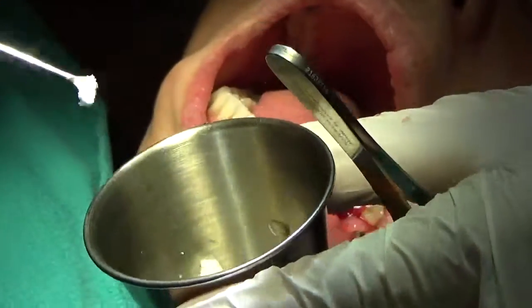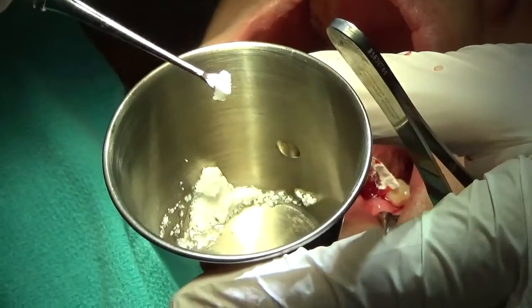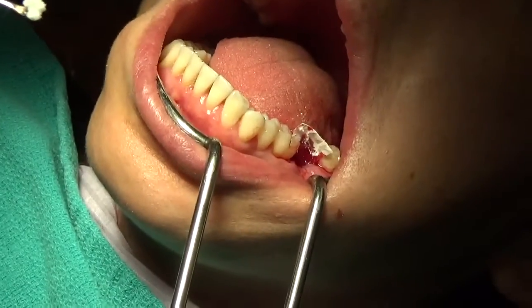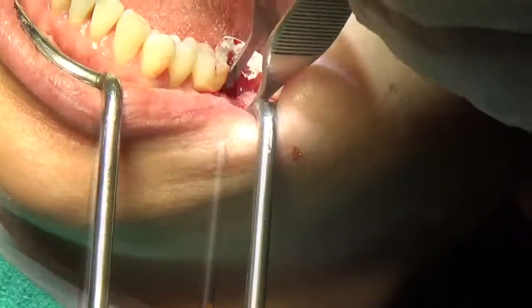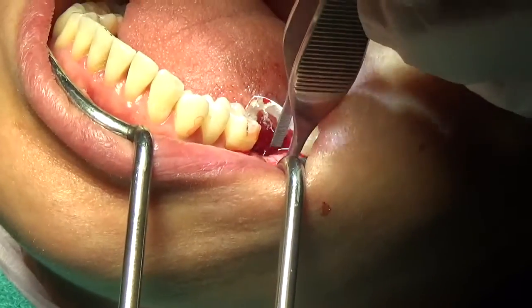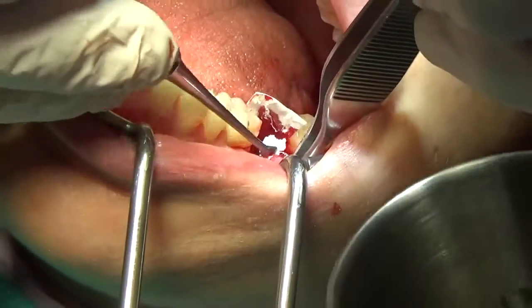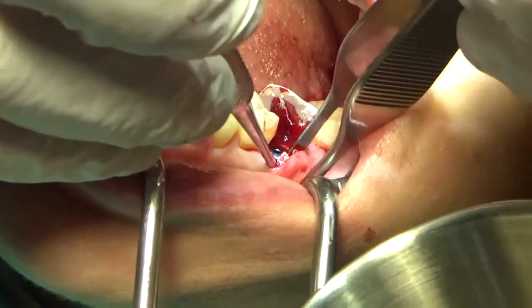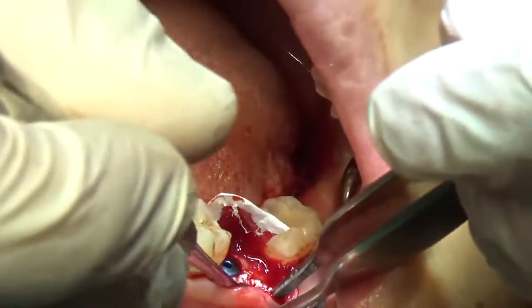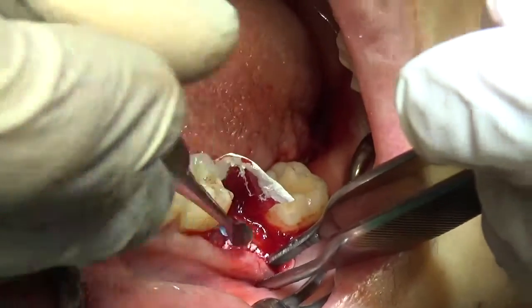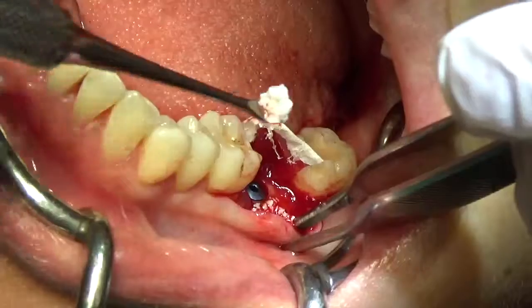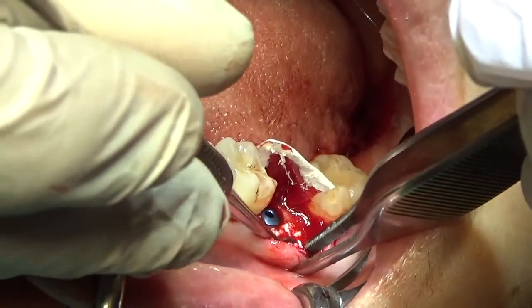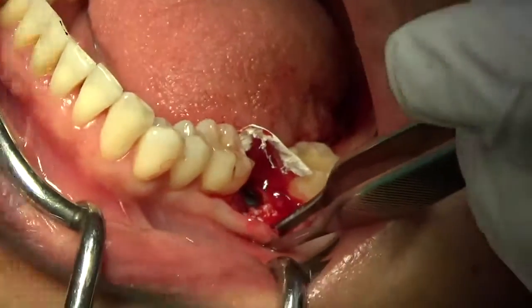And like Aldo showed, if I can move it around here and it's not falling off my instrument, it's a good consistency. Maybe that, would you mind? Pack this on the buccal aspect right onto our bleeding points and compress it straight onto the bone. So we know that this is going to resorb a little bit.